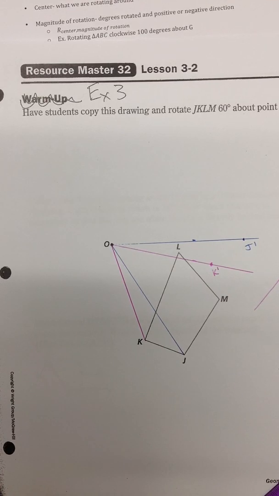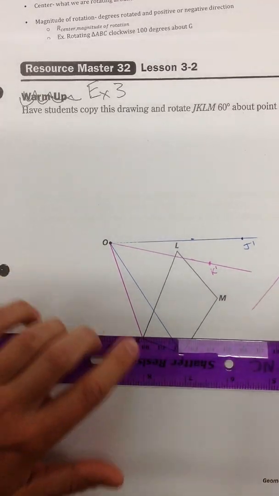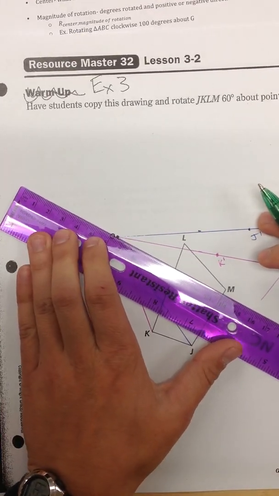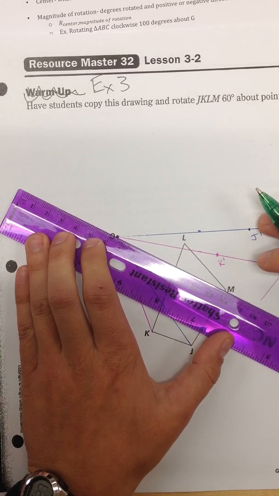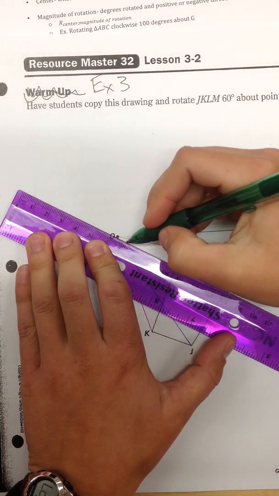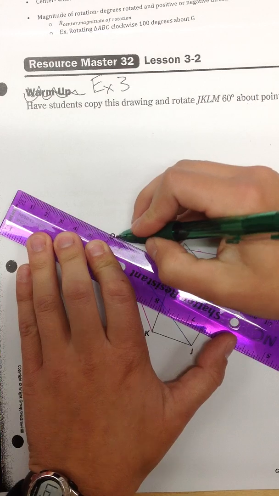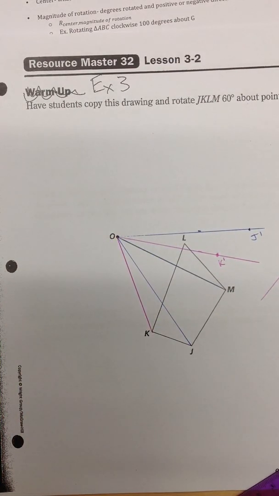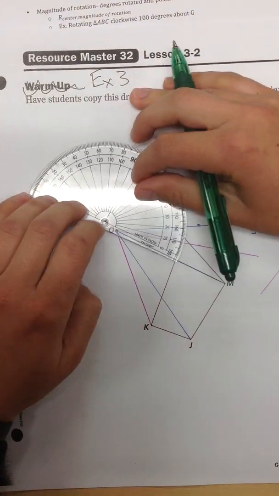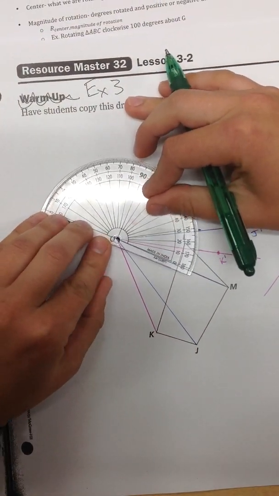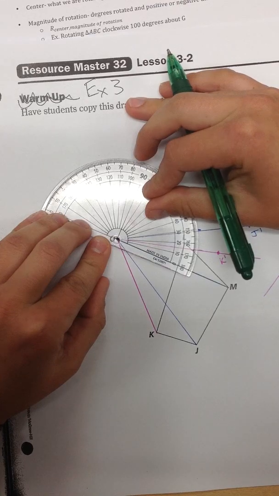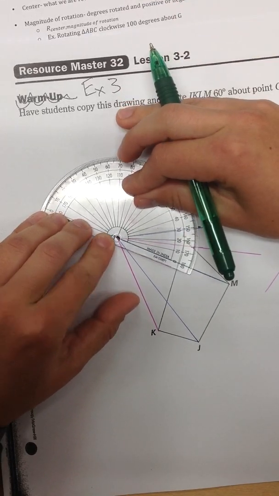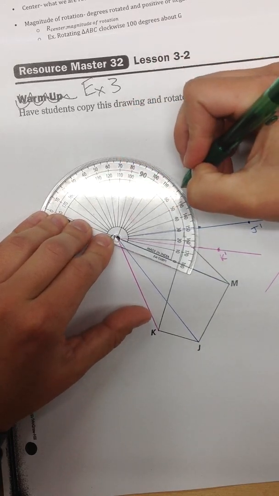Then we repeat that process with our M point. So we go O to M, shoot a line, and anytime we shoot our lines, we're always going from the center. So O to M. Then we measure our degrees, so we put the center of our protractor on our center of rotation, line up with the 0, 180 line best we can, and make a mark out at 60.